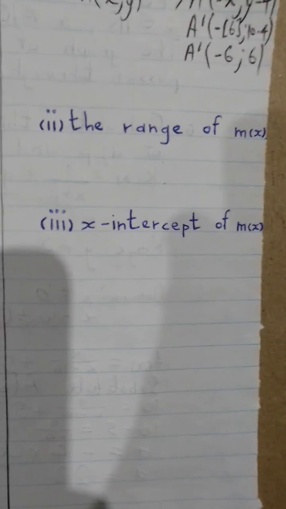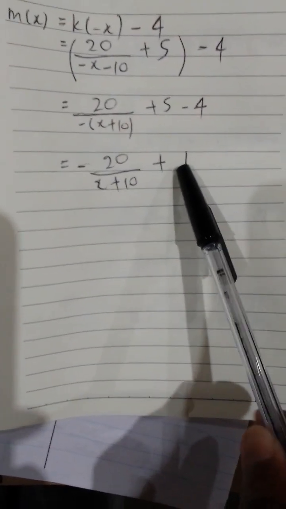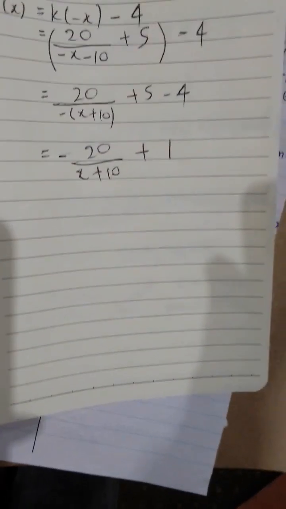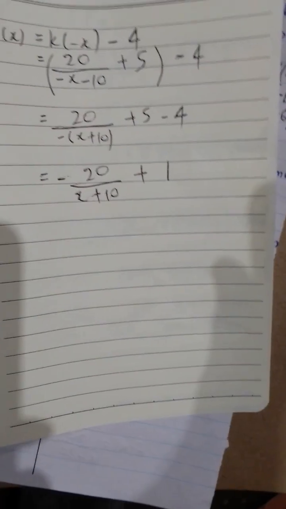Roman numeral number 2. The range of M of x. The range, we use the new equation. Here it is. So as you can see, in order to get the range, we use this, the horizontal asymptote. Y is an element of real numbers. Y is not equal to 1.